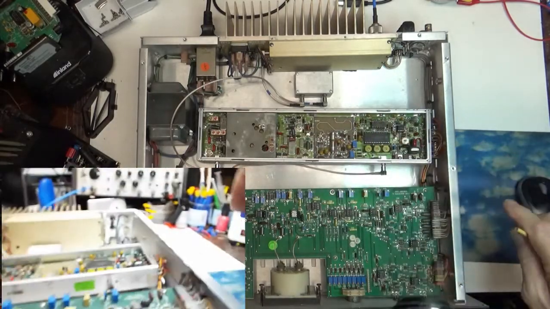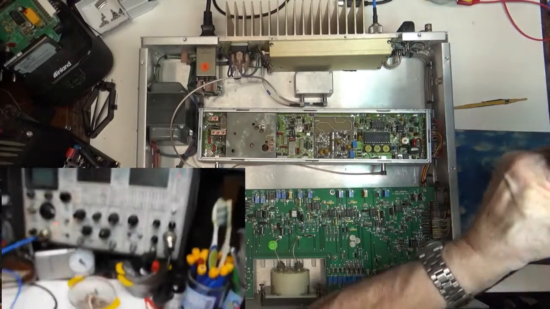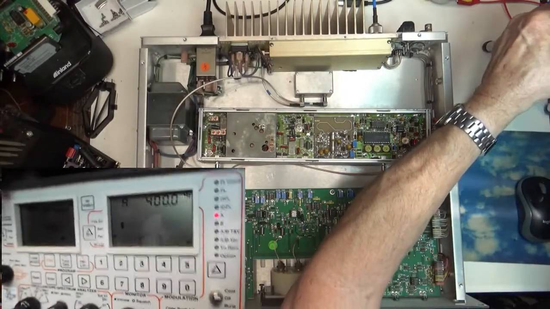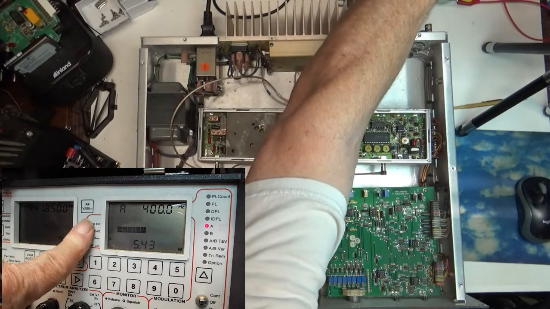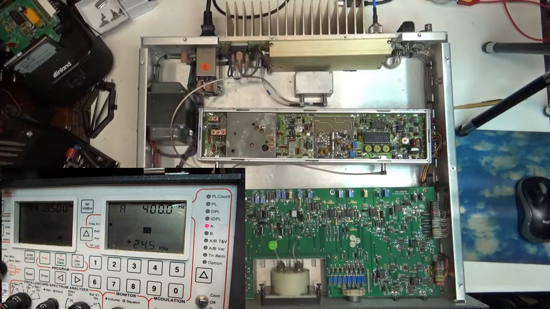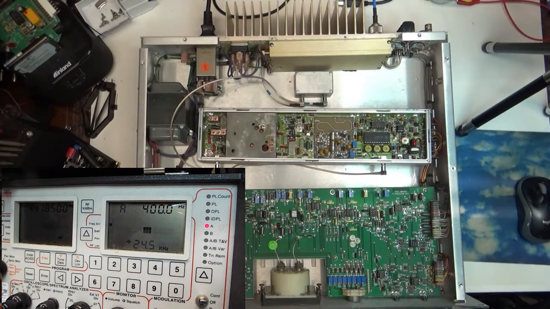Our red light over here is off. And now we will turn on the transmitter. And look at that. We got 5.47 watts output. And our frequency error is 25 kilohertz again. Isn't that amazing? All right.